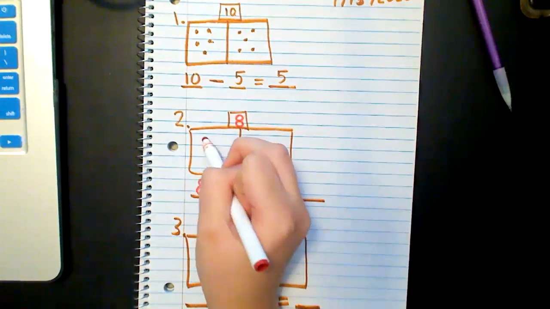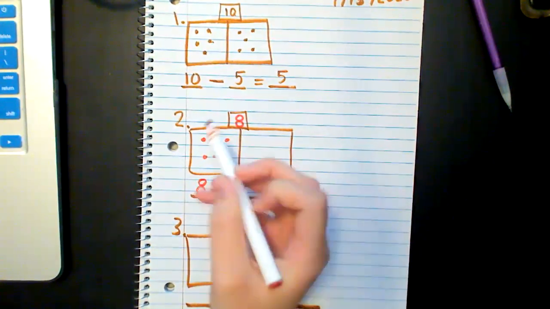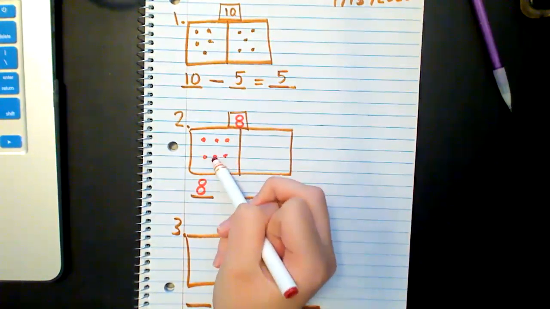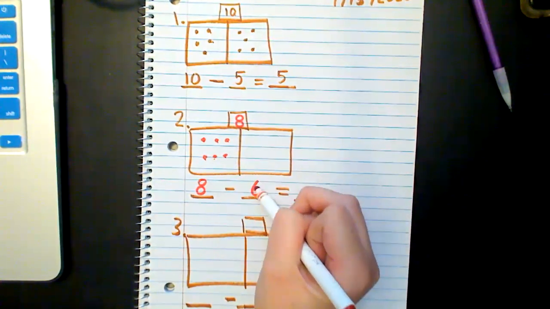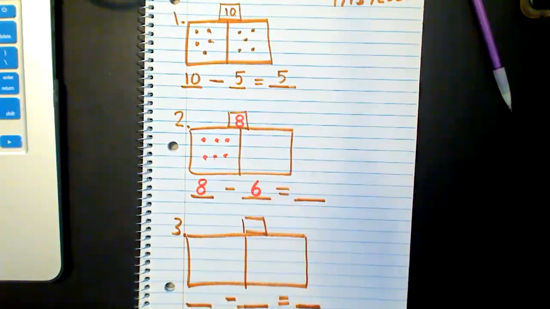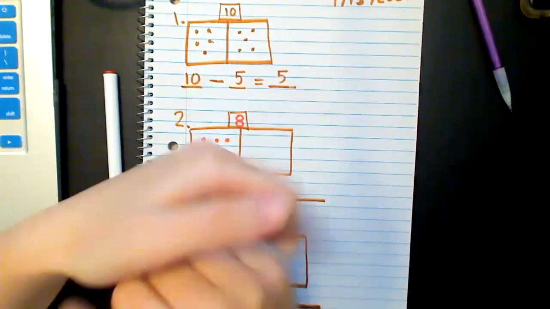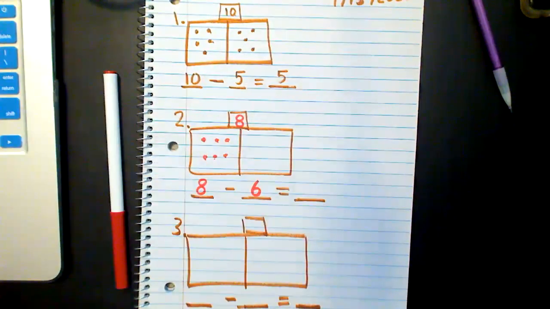Then we're going to take away 1, 2, 3, 4, 5, 6 dots. Now we need to figure out what the missing part is. With our fingers, nice and toasty, nice and hot, we're going to show 8.